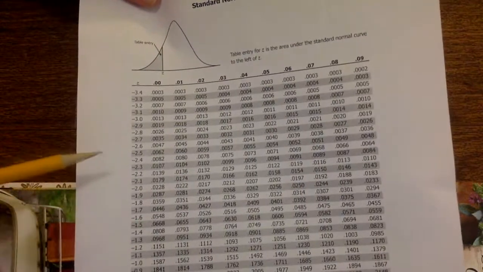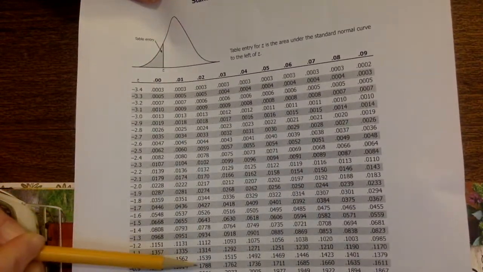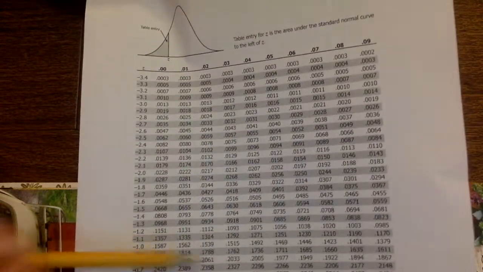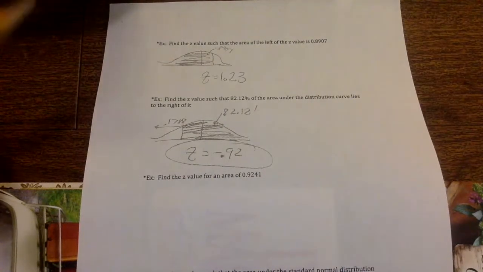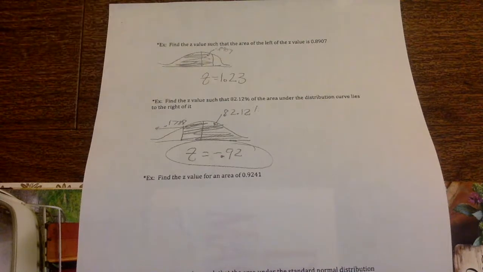Okay, 1788 is right here. So 1788 gives you your negative 0.92. So again, instead of looking up the 8212 and getting positive 0.92 and knowing that doesn't make sense, you can subtract it and find the 1788, and then you'll get your z-score like that.